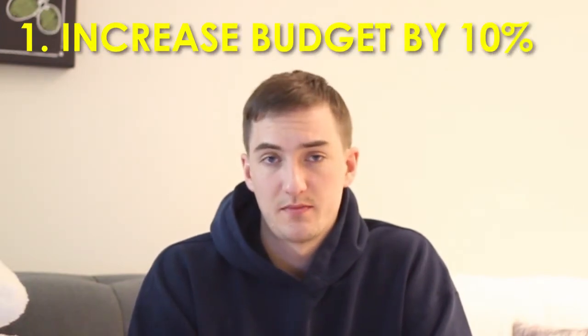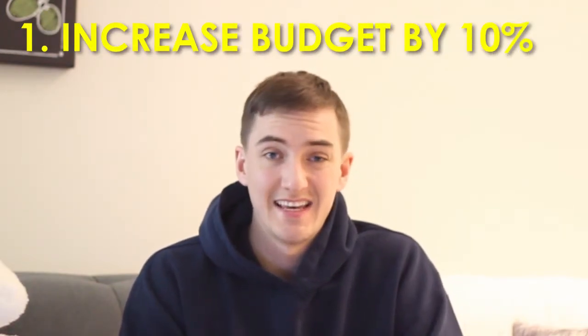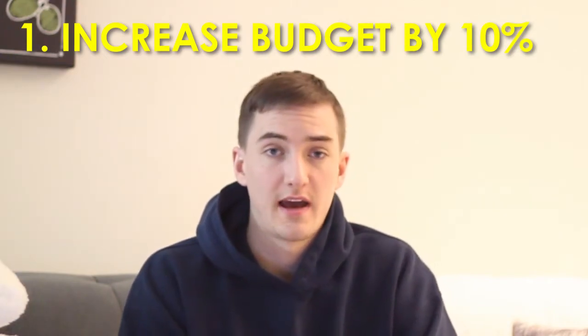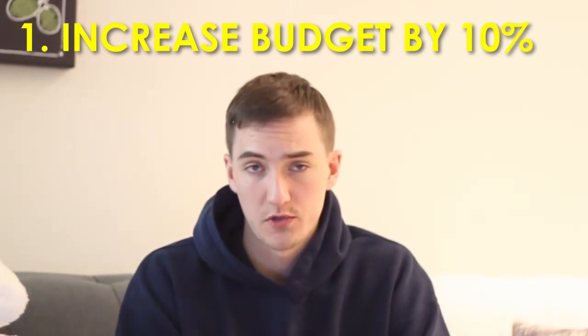I use automated rules to adjust the daily budget whenever the cost per result of a campaign or ad set has been dropping or rising. Specifically, I'll create one rule to increase the daily budget by 10% whenever the cost per result is inexpensive or below my break-even point so that I can scale it up and maximize the results I'm getting from it.